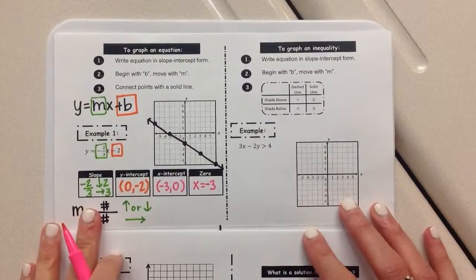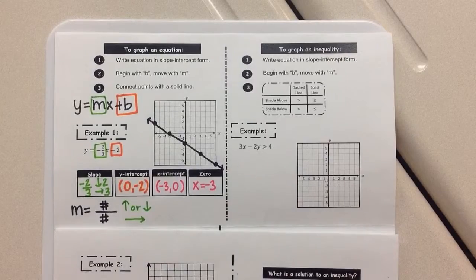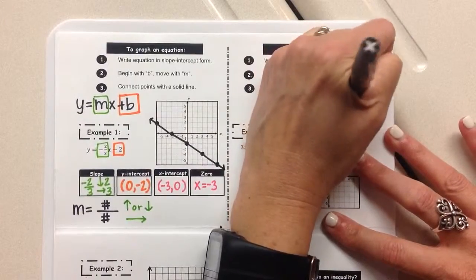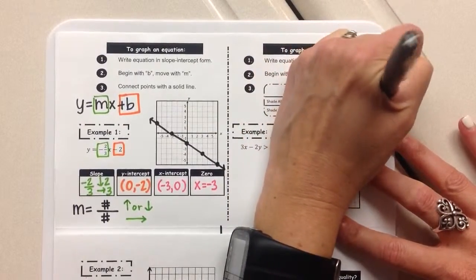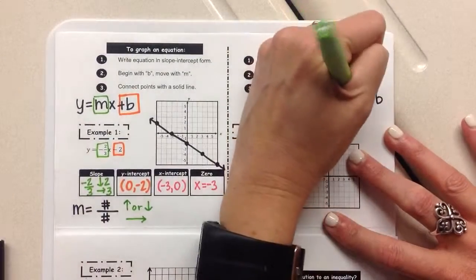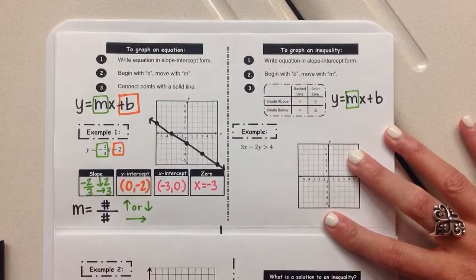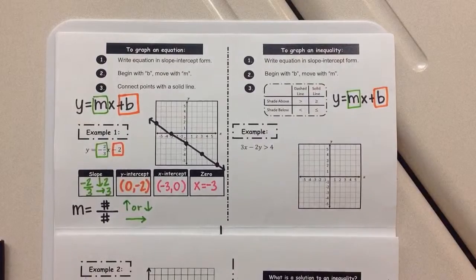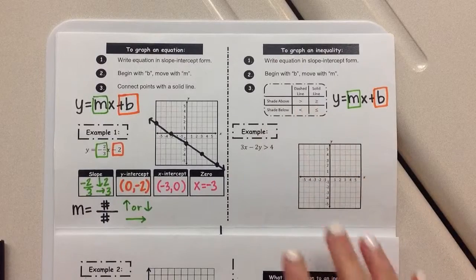All right, to graph an inequality, it's very much like graphing a line. So you've got to have y equals mx plus b format. You've got to be able to pick out your slope and your y-intercept. Okay, so you need an m and you need a b. However, the only thing that's different is now you're adding the shading. So you've got to note if you're going to shade up or shade down, and then you need to know if you're having a dashed or a solid line.